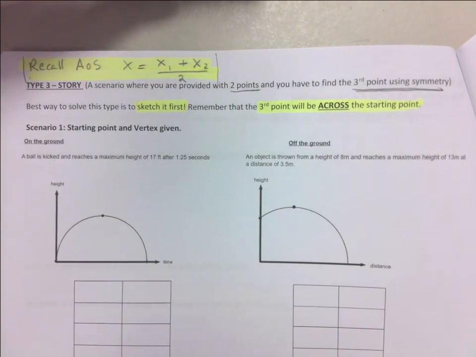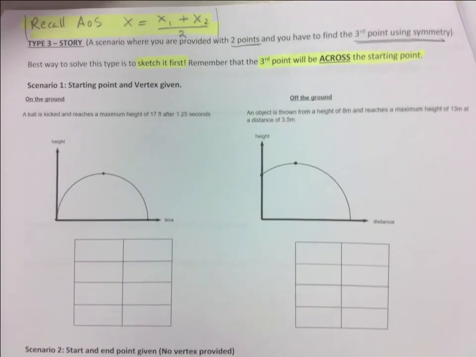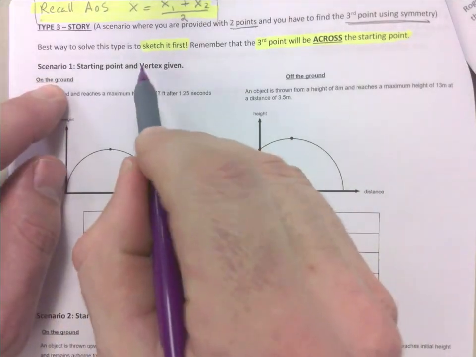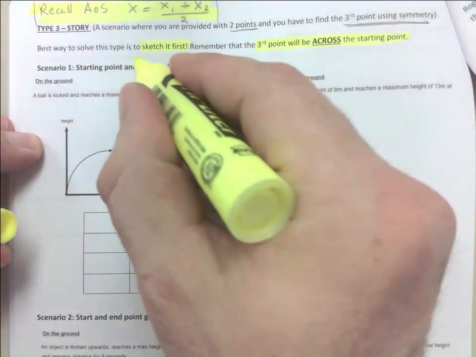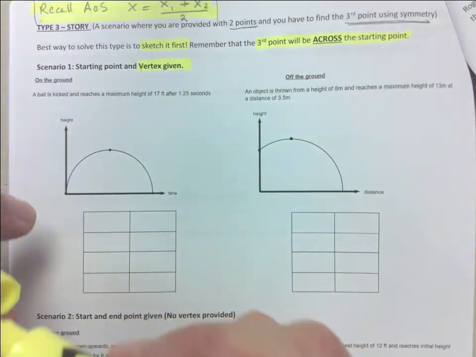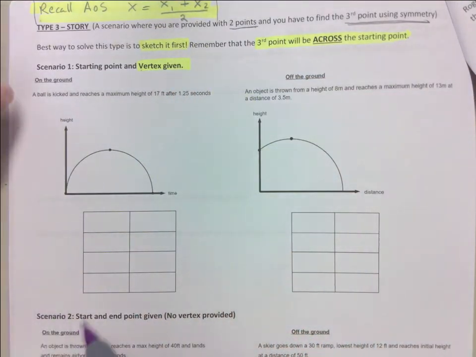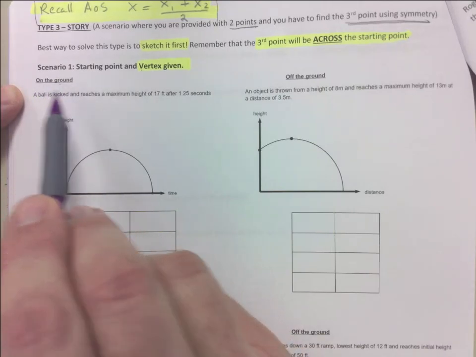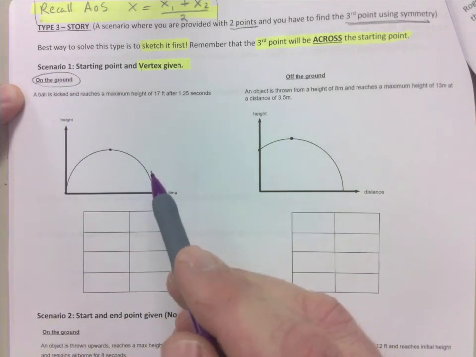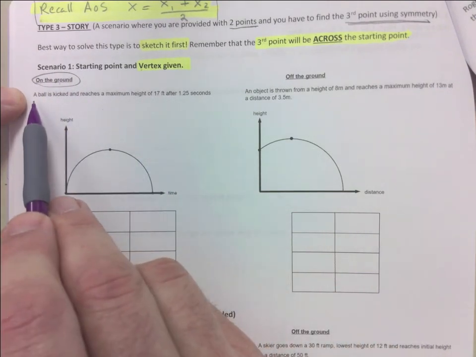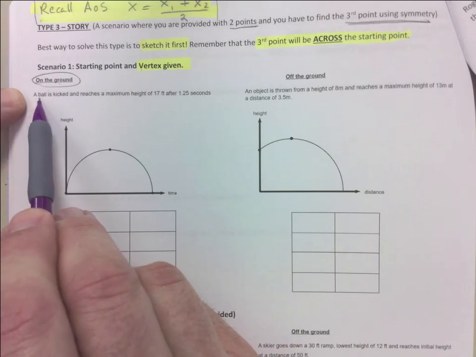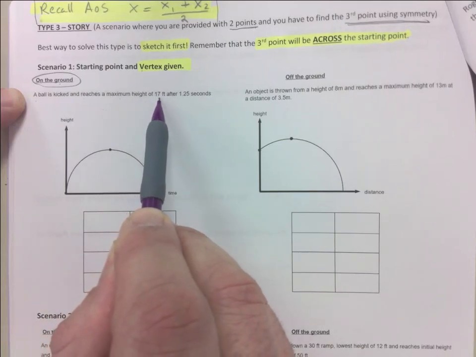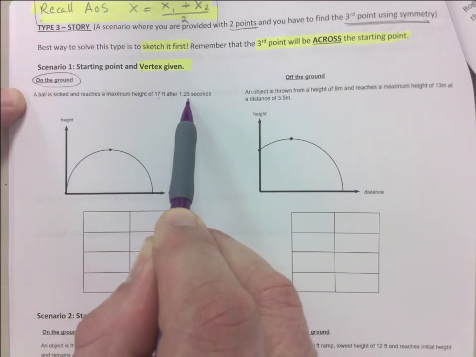And here are some scenarios. Right? Let's say the vertex is given. Okay, so the vertex is provided. And I made these very, very basic. So imagine these scenarios are, the first one is we're starting on the ground. So here's a very simple problem. A ball is kicked, reaches a maximum height of 17 feet after 1.25 seconds.